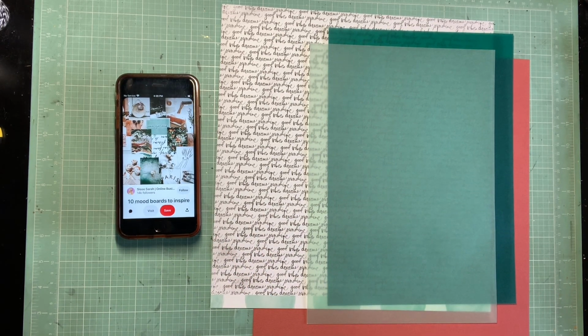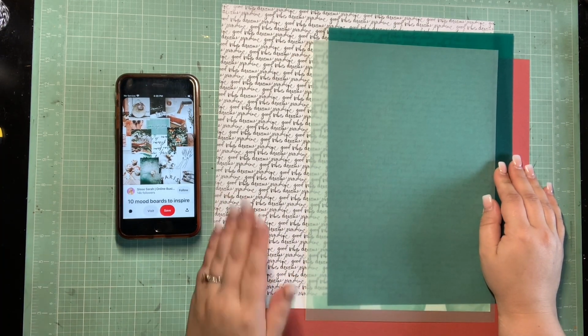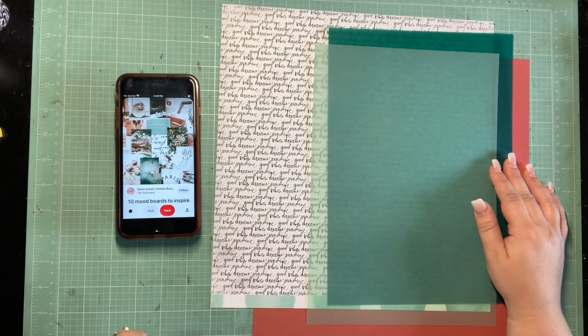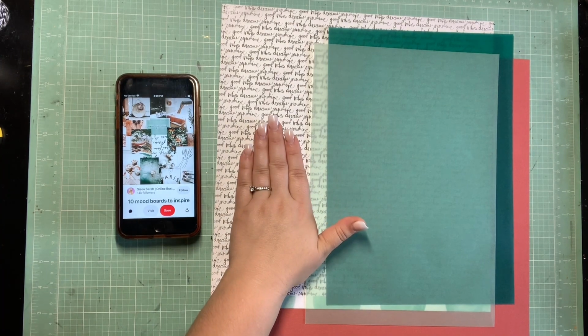When I got to this point, I was seeing how there's a lot of solids, and this is my only pattern, and it's kind of a busy pattern, so I wanted to look into some other elements on this page that can give me some pattern, but not so busy as this text.